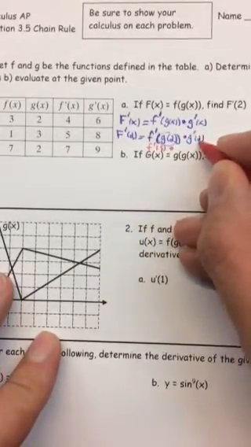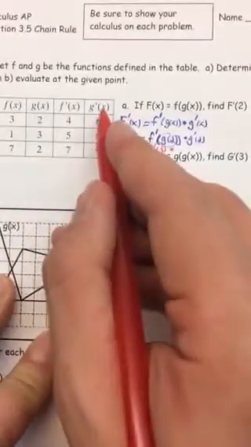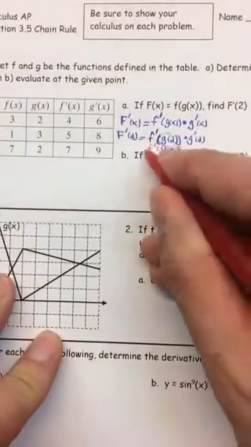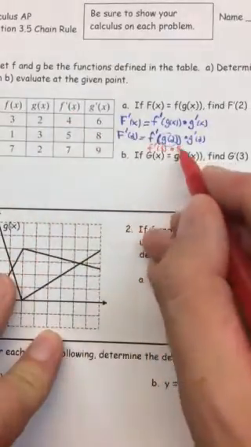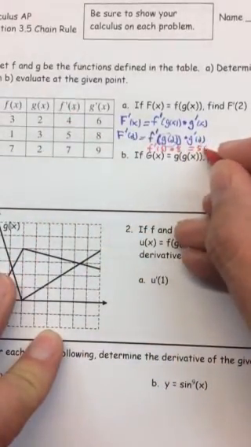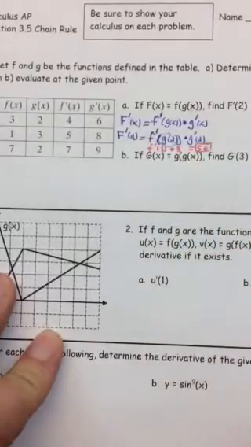times g prime of 2, which we can get directly from the table. G prime of 2 is 8. We still need to do f prime of 3. So f prime of 3 is 7. 7 times 8 is 56. So that is f prime of 2.